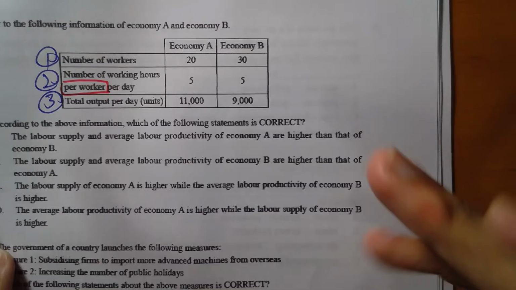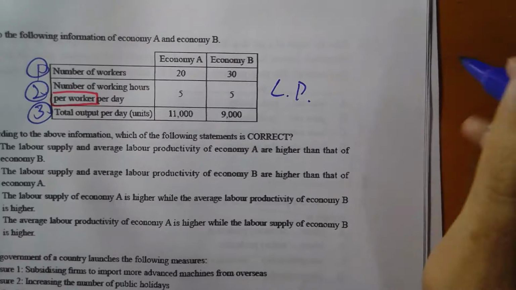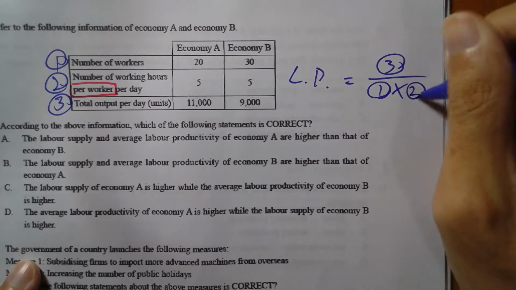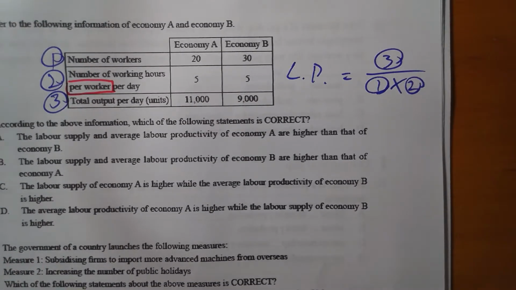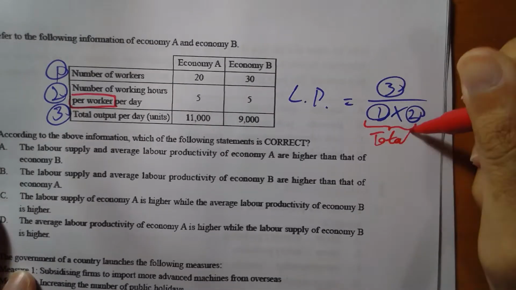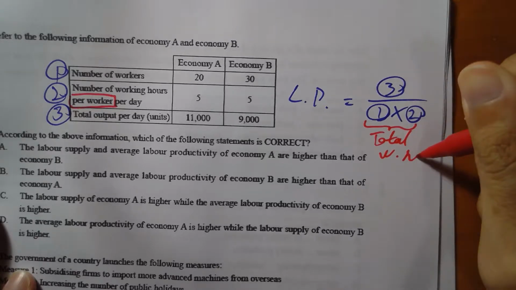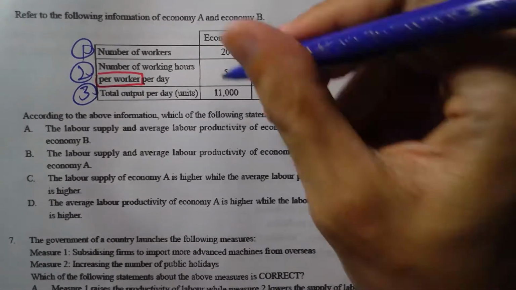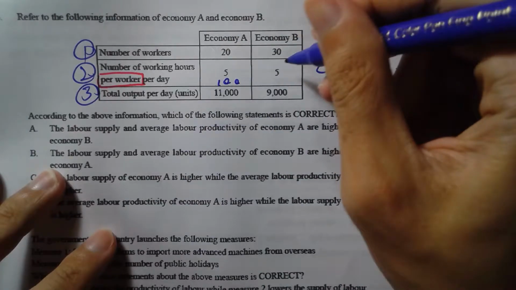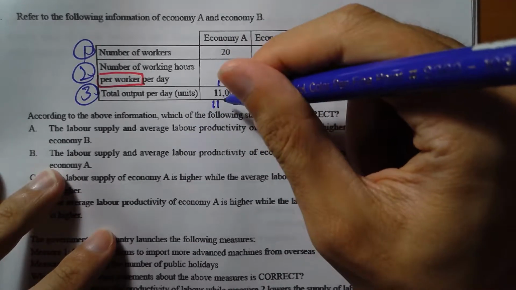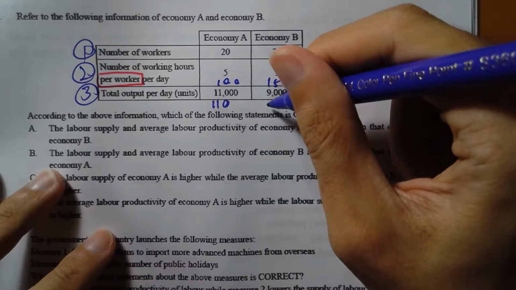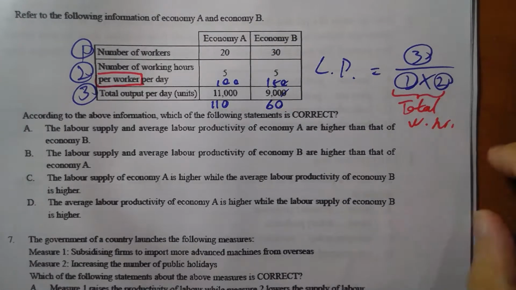So this time, to get labor productivity, we really need to use this 3 over 1 times 2. 我哋真係要乘翻咁多個人先至能夠計到佢嘅 total 啦。1 times 2, that would be our total working hour. 係咪啊？Total working hour. So here, let me do a simple calculation. This one 100, 150. So 110, and this one will be 60, right? 係咪應該係咁啦？Something like that.